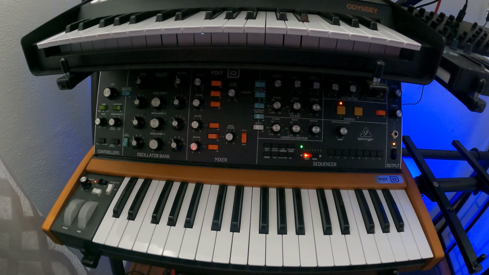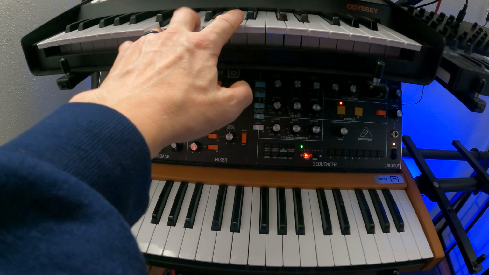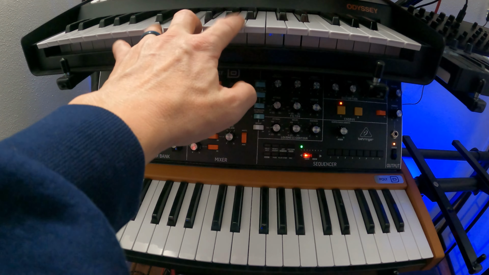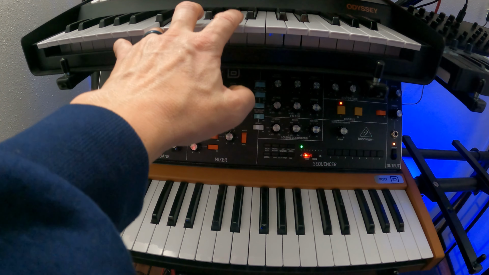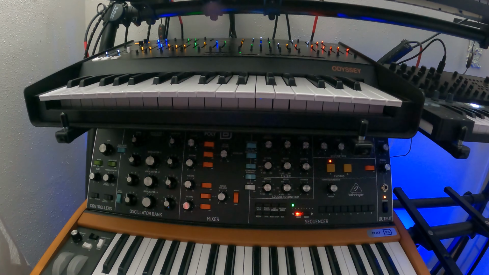My recommendation is get both. Again, if you just like simple choosing of the waveform and not that much fiddling with it, then you would probably want the Poly D. If on the other hand you're one of those guys that likes to sit there and get your, and kind of modulate your filter and play with your filter a little bit more, you'll want the Odyssey.